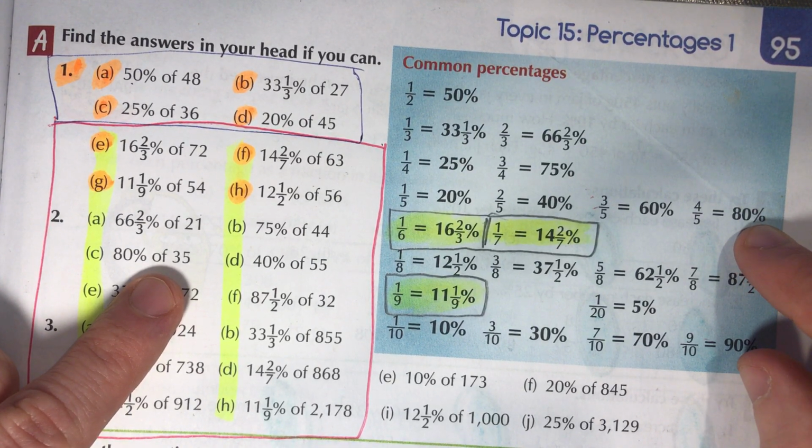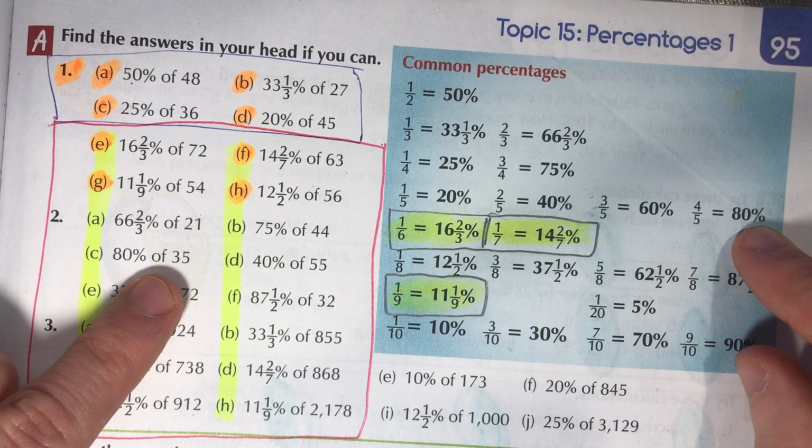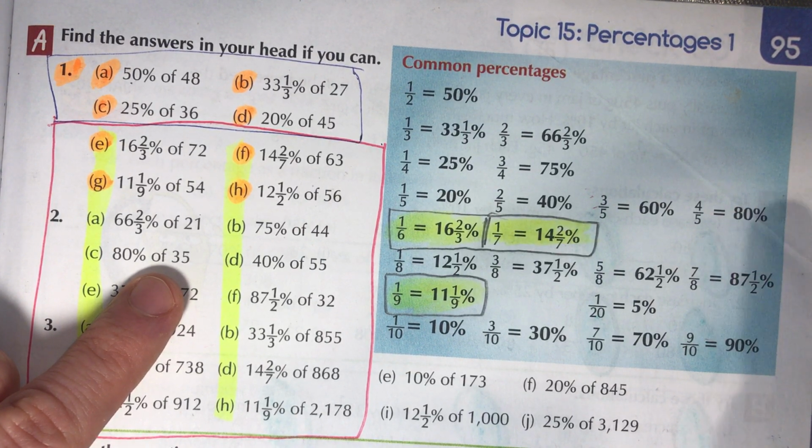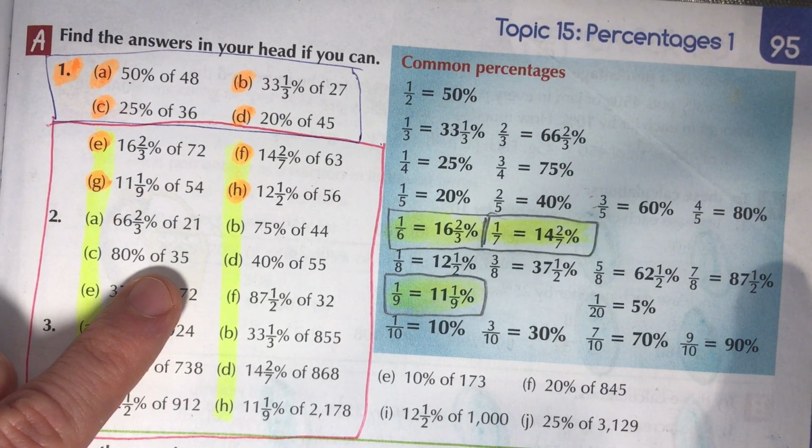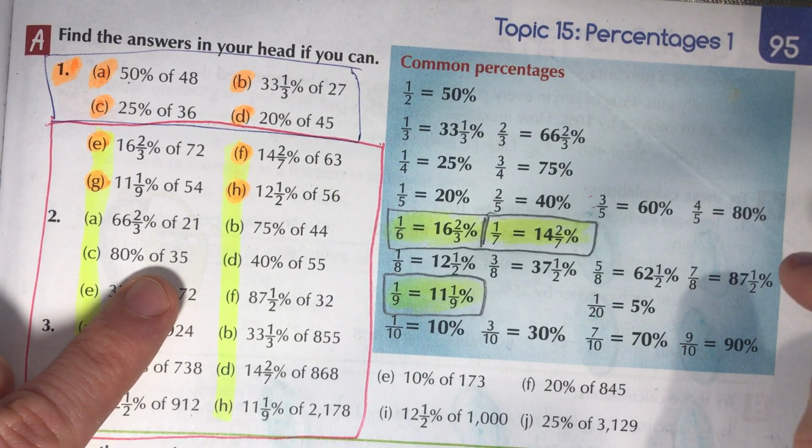Okay, so if it's not one like 1/5 or 1/3 or 1/4, you need to multiply by what's on the top at the end. So if it's 3/4, you divide by 4, you multiply by 3. If it's 4/5, you divide by 5, multiply by 4. If it's 7/8, you divide by 8, multiply by 7.